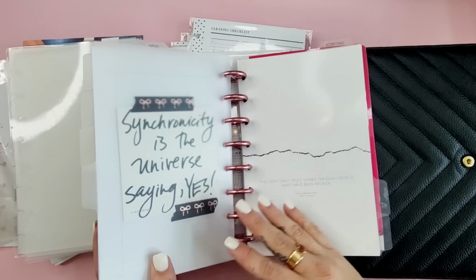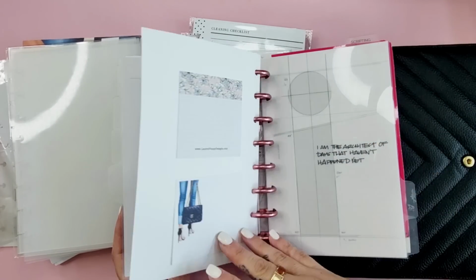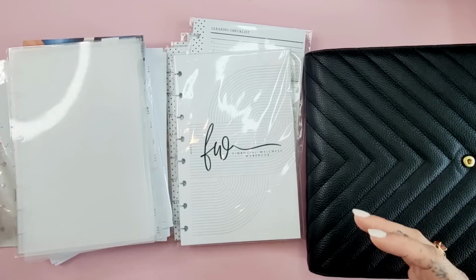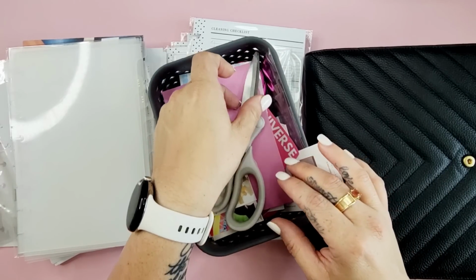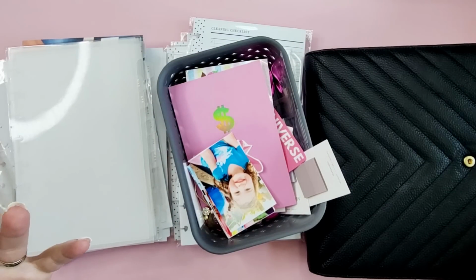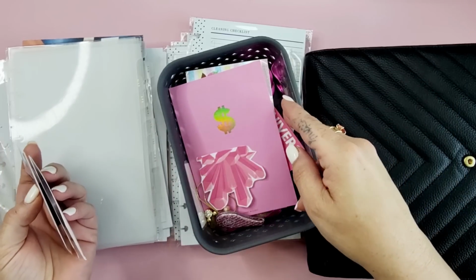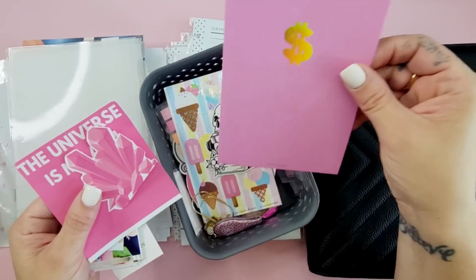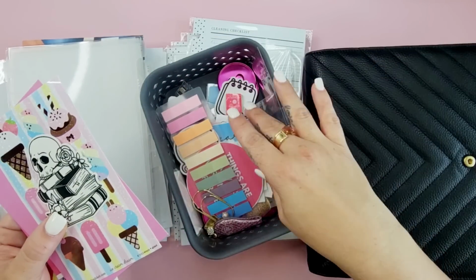They probably need to be cleaned out a little bit. So inside here, I do have some dashboards and other inserts and things that I might pull out and use. I also have a little box here of stuff that I've just been sort of gathering over the past week, knowing that I was going to set this planner up, of things that I made in Canva, and just sayings and mantras and different things like that have to do with money.